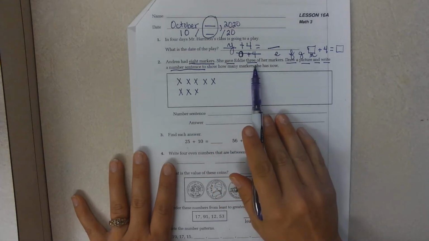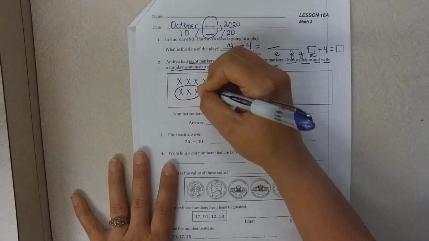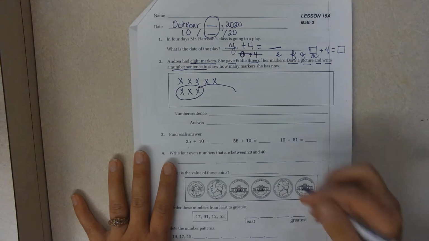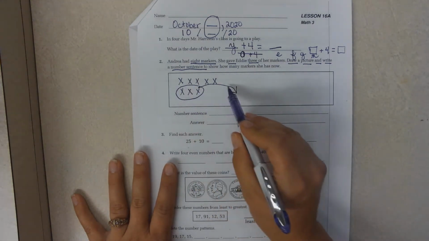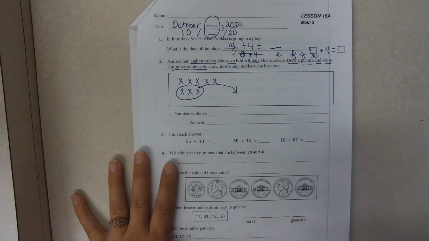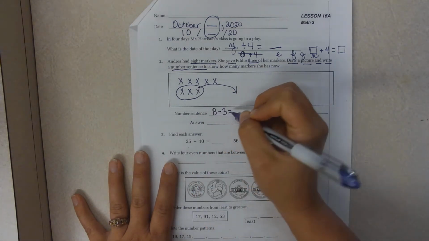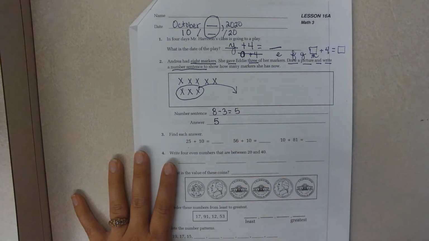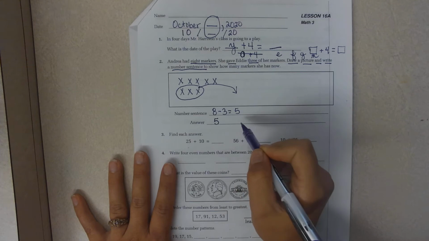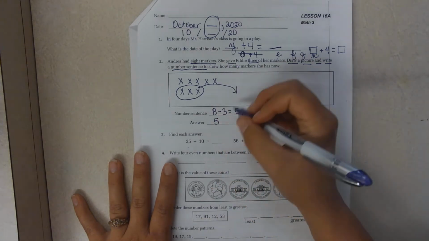She gave 3 of her markers away, so I just circle this and throw it away. It's like I'm getting rid of it. It's gone. So how many is left? To make a number sentence, all you write is 8 minus 3 equals 5. So your answer is 5, but there's something that goes with that. 5 what? It's 5 markers.